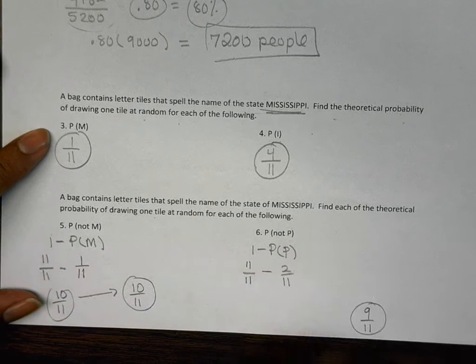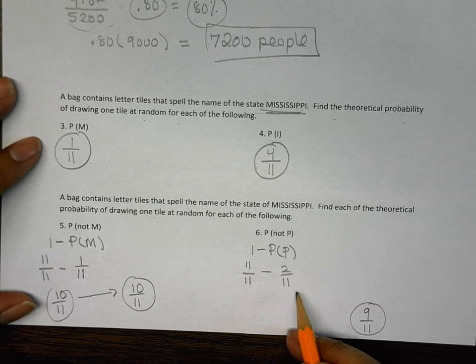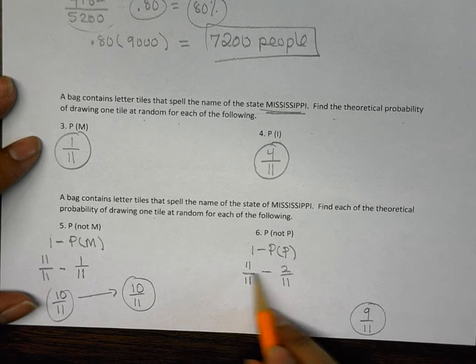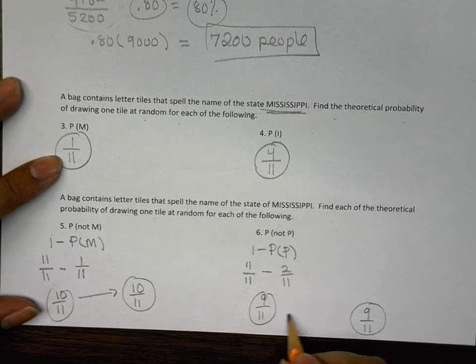Again, it could be 7 over 7, 9 over 9. Why do we do 11 over 11? Because that's my denominator. What's 11 take away 2? 9 out of 11. Is that what you guys gave me earlier?